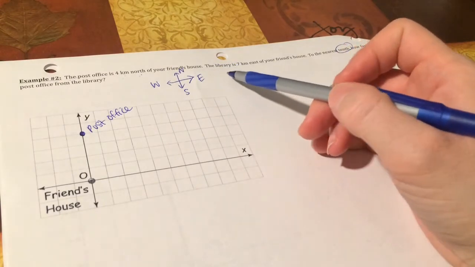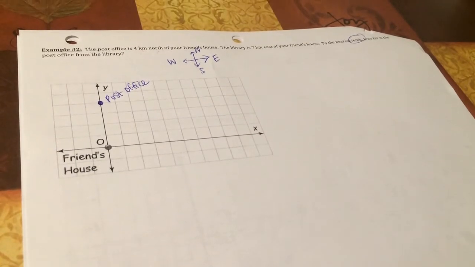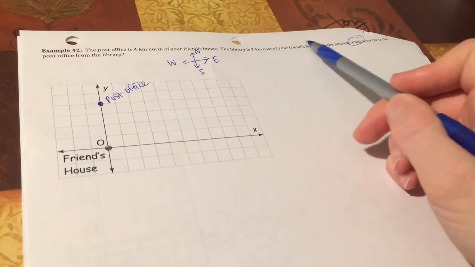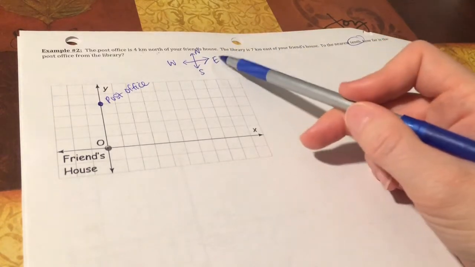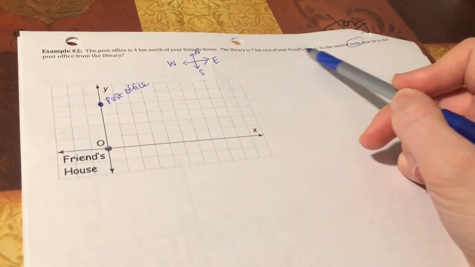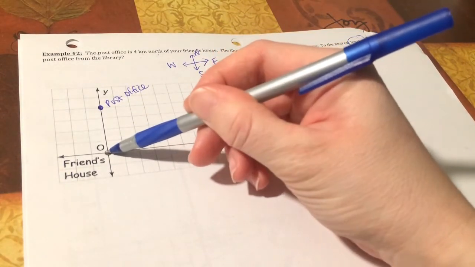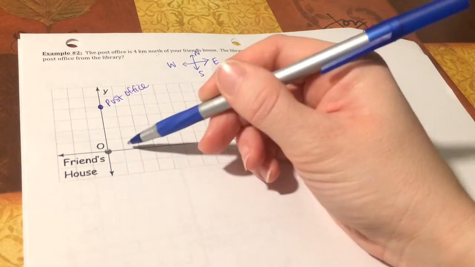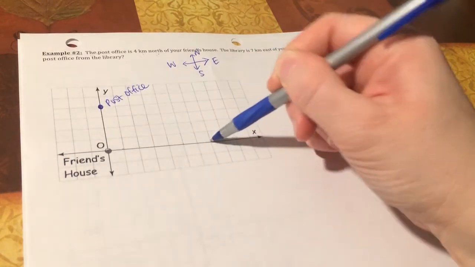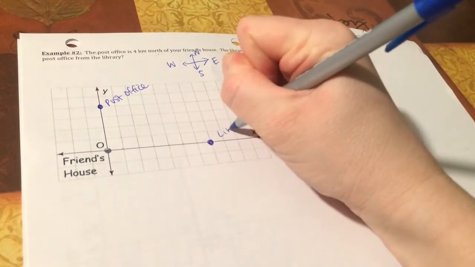The second sentence says, the library is 7 kilometers east of your friend's house. That's really important, that sentence. Let's go to our compass. East is straight to the right. So starting at the friend's house, it tells us the library is 7 kilometers east. We're going to go 1, 2, 3, 4, 5, 6, 7, right here to the right. Let's say that that is the library.